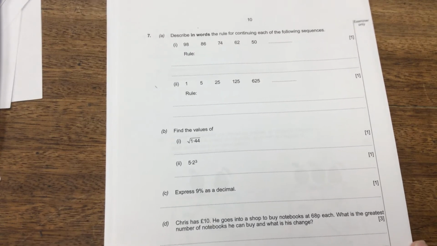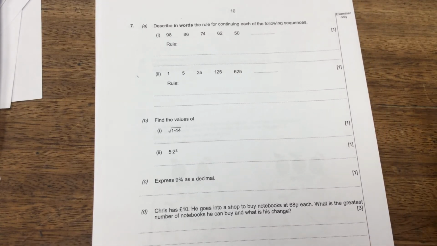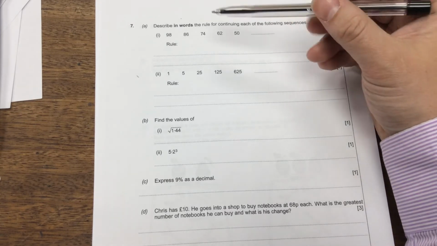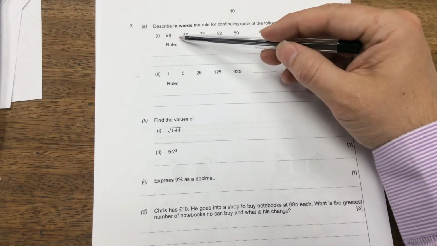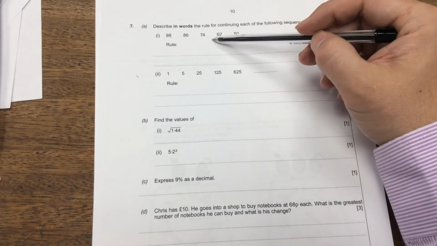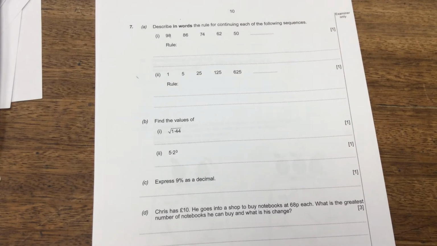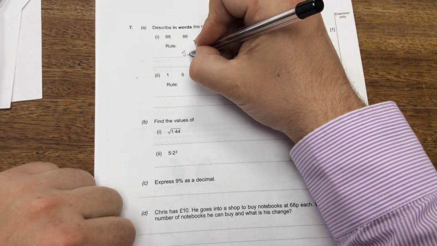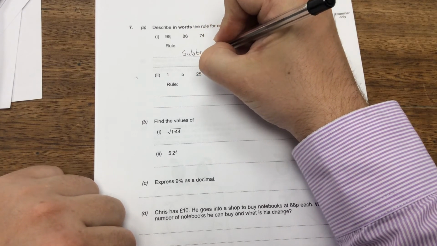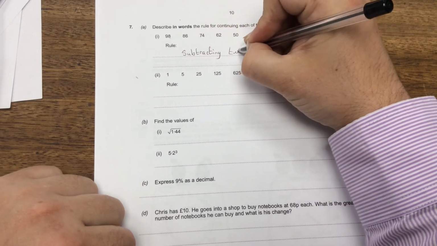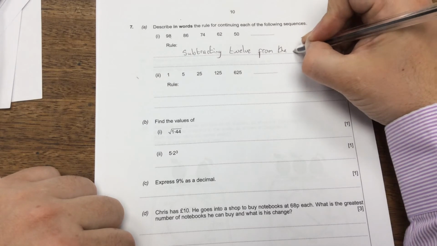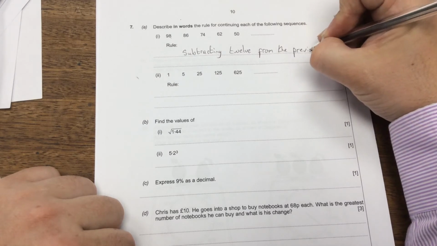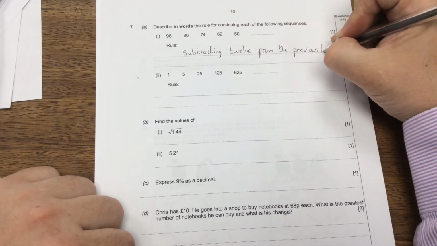Right, describe in words the rule for each of the following sequences. So don't forget, it must be in words. It's going down, so it's likely to be subtract or divide, okay? It's going down by the same amount, there's 12 between them. So what you're doing here is you're subtracting 12 from the previous term. So every time we're taking away 12.